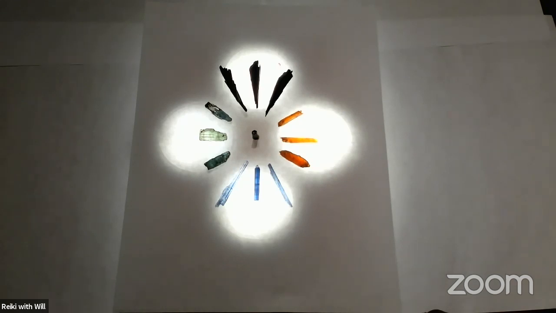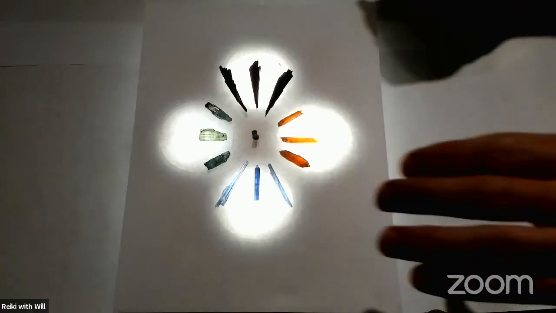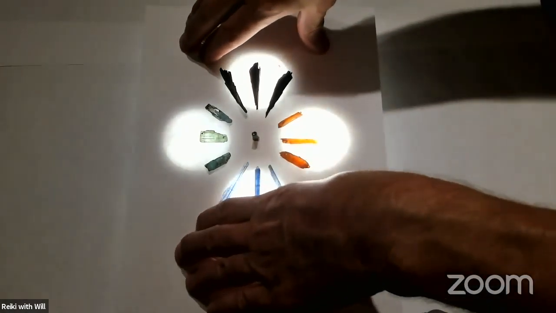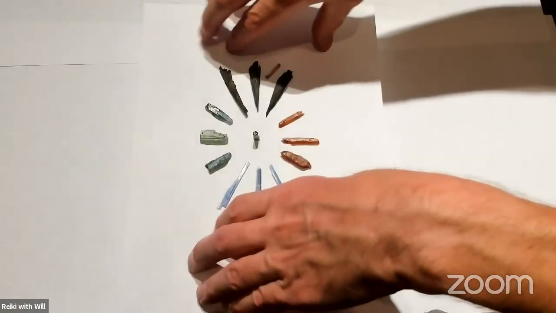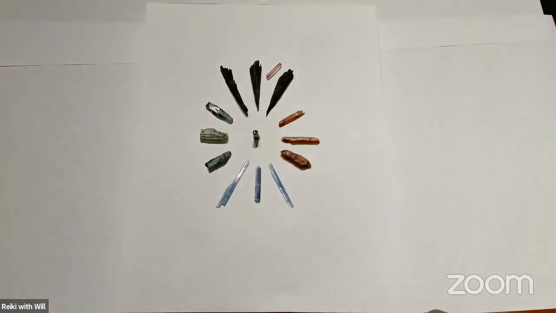And I'm going to pull some more stuff off of my refrigerator and they're going to talk a little bit. I think for the video, it looks better unlit.